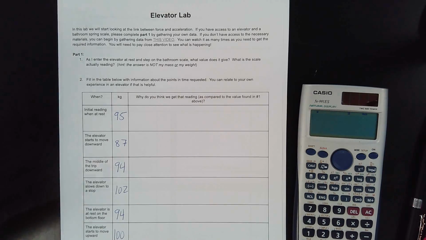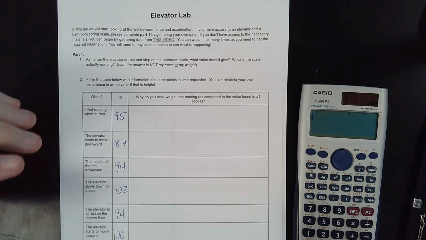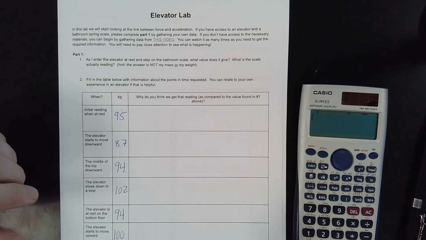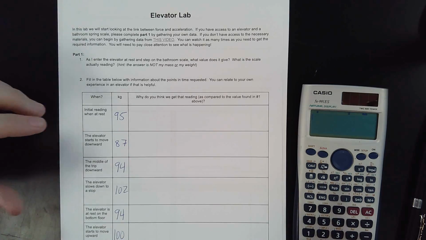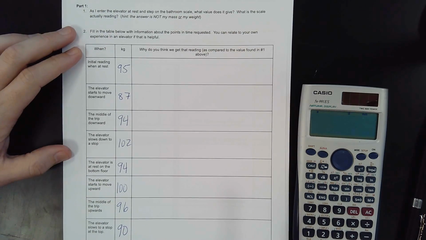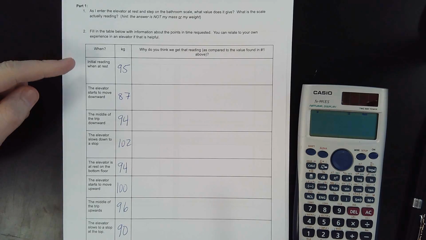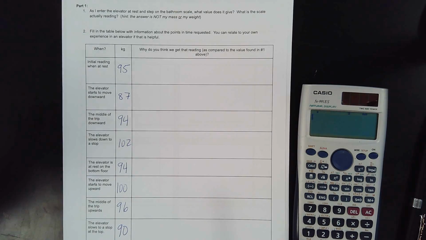All right, y'all. So I'm going to go through some principles, hopefully, that will help you with the elevator lab. Now, this is not going to answer all the questions, but hopefully it'll touch on a couple of things that will be helpful to you. All right. So here's my data. I just went and did exactly what you guys did. I wrote in the elevator. I got my initial reading at rest and wrote down all the data for each of those different positions.